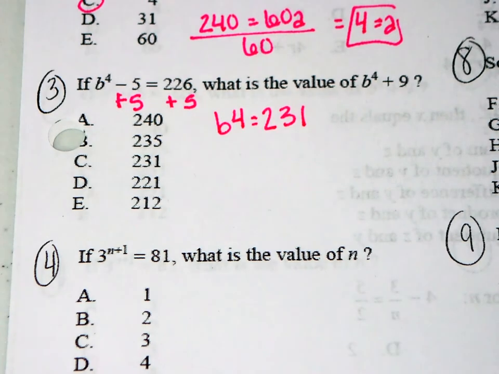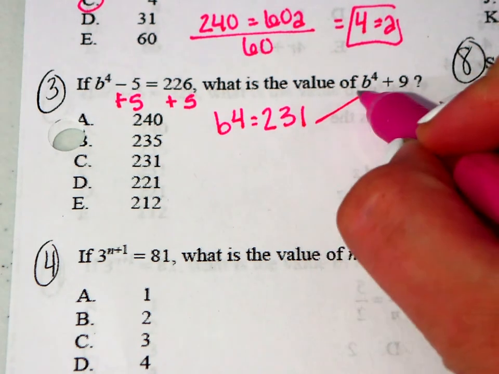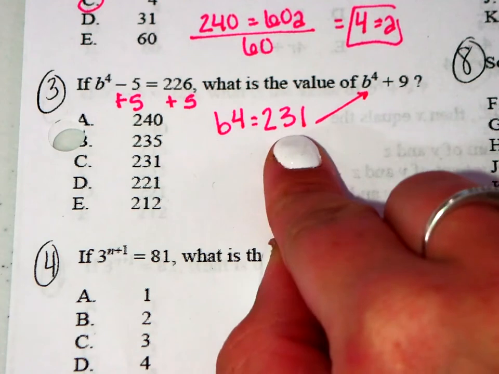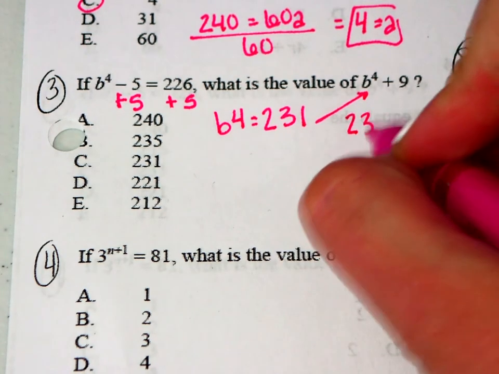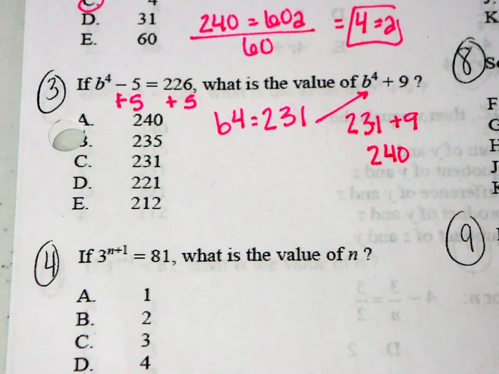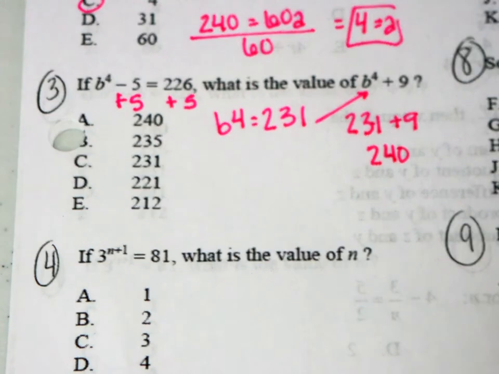At this part, you might think that you actually need to solve for b and take a 4th root. I would not recommend that, because this problem doesn't actually care about what you want b by itself to equal. What it cares about is what b to the 4th actually is, because right here we can substitute. What is b to the 4th plus 9? Well, b to the 4th is already 231, and then I want to add 9 to that to get an answer of 240, which is option A.